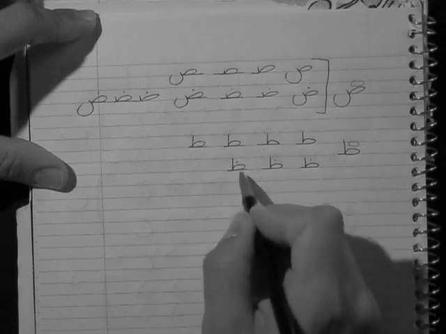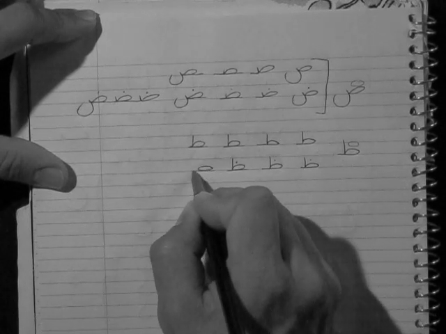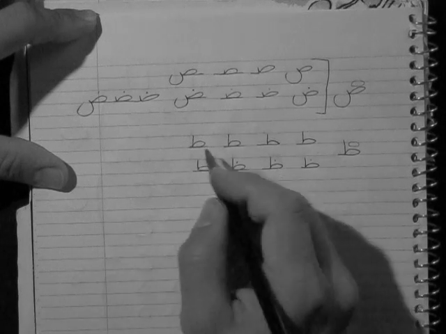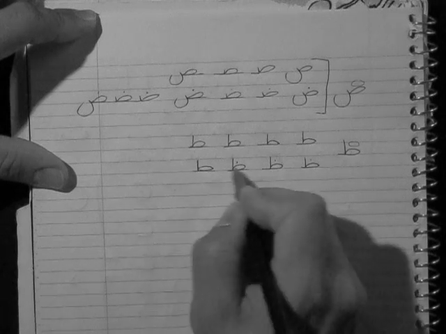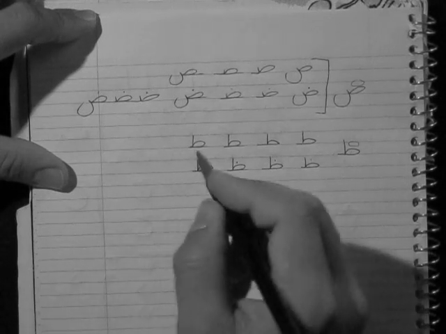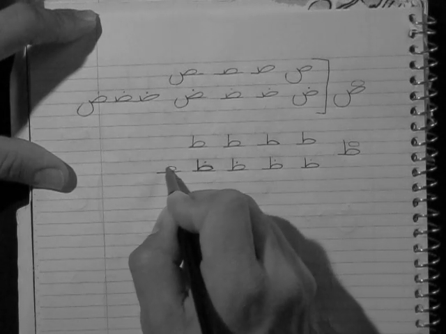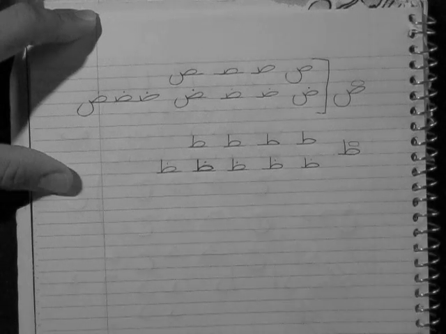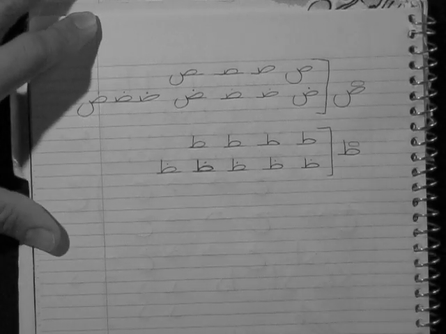So some people do this. They come here and bring it down. Okay, I prefer to come, make the loop, and go up and come back. Put a dot at the end. A dot. So this is another pattern.